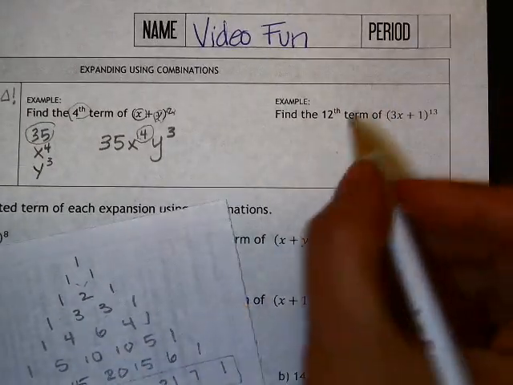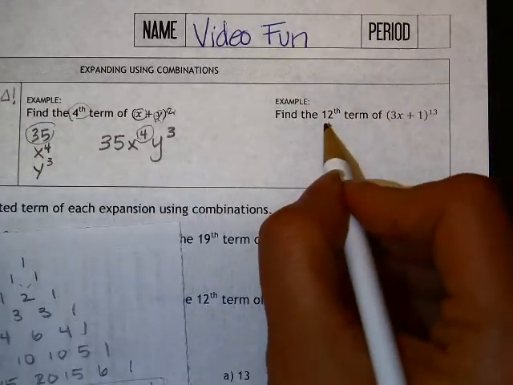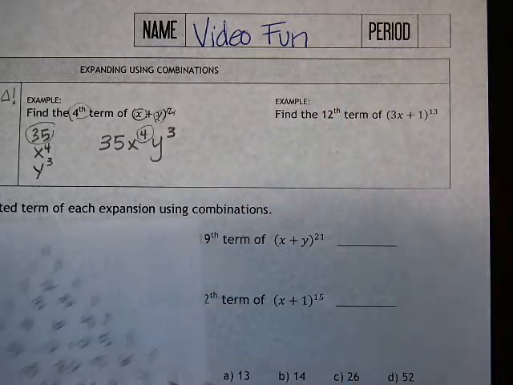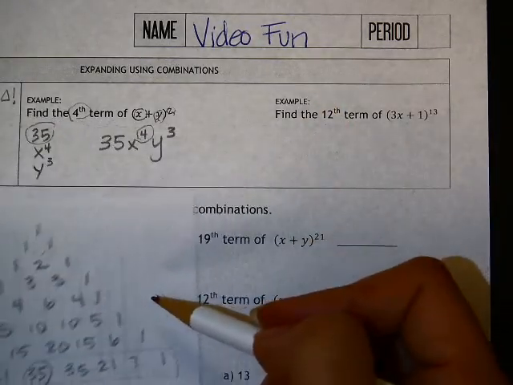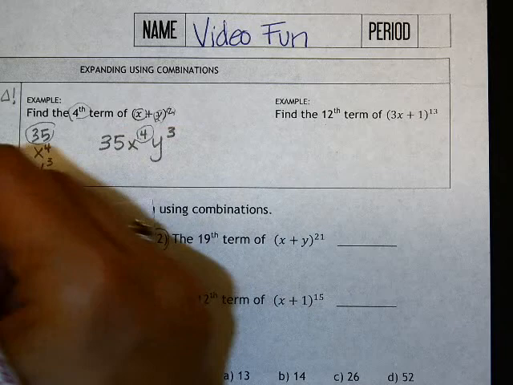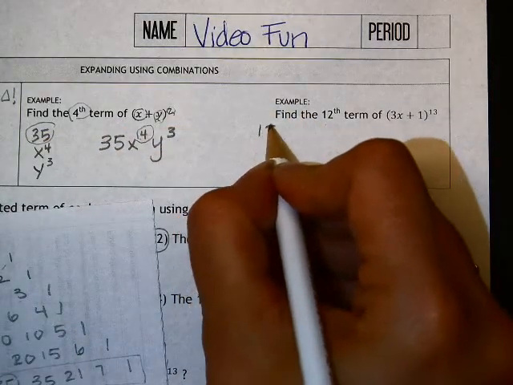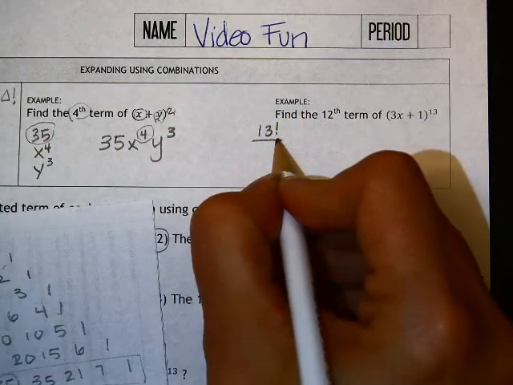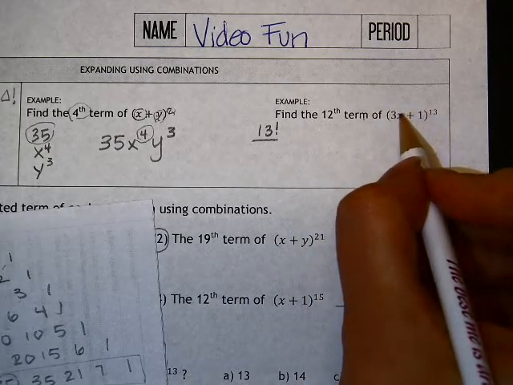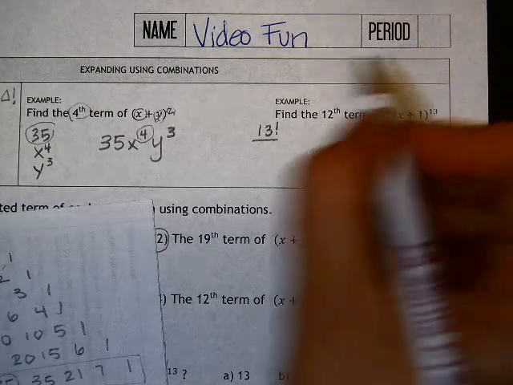So for this one right here, I want my 12th term. Well, I don't want to fill out the rest of Pascal's triangle all the way to 12. So I'm going to use this little terminology here. So this is 13 factorial over, but here's the thing. My 12th term, I have to count backwards.